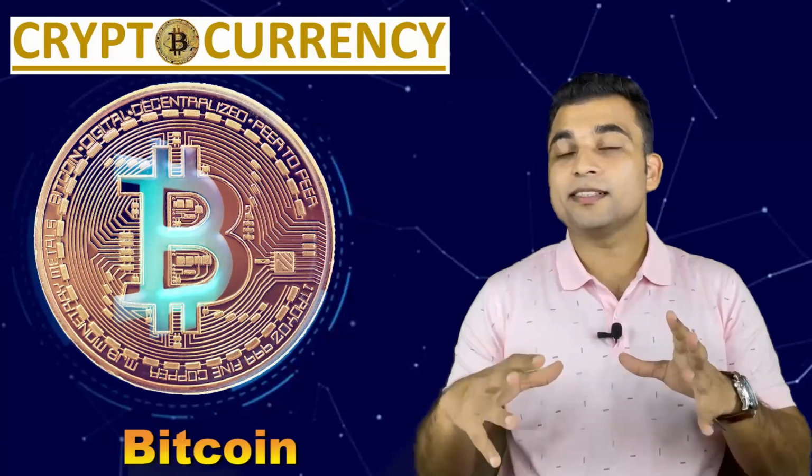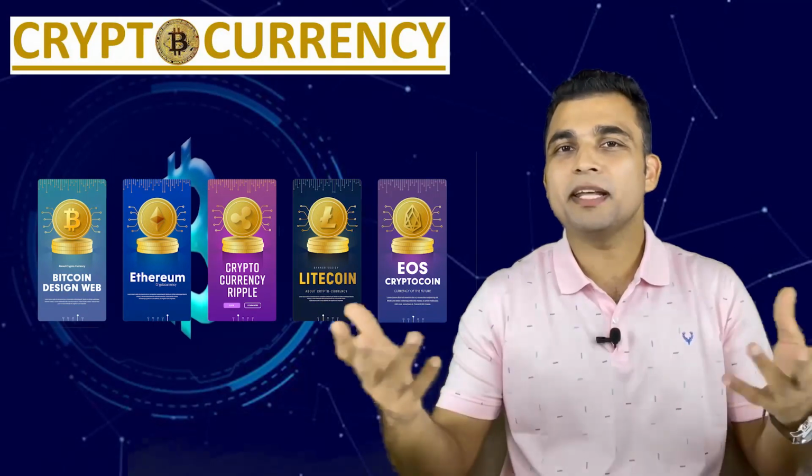Now let us look into some of the major cryptocurrencies that are in market circulation. First one is the father of cryptocurrency, which everybody knows, Bitcoin. Bitcoin was launched in the year 2009 by a person named Satoshi Nakamoto. Bitcoin represents almost 50% of the cryptocurrency that is in market circulation. The other major cryptocurrencies are Ethereum, BNB, XRP, Matic, and many more.